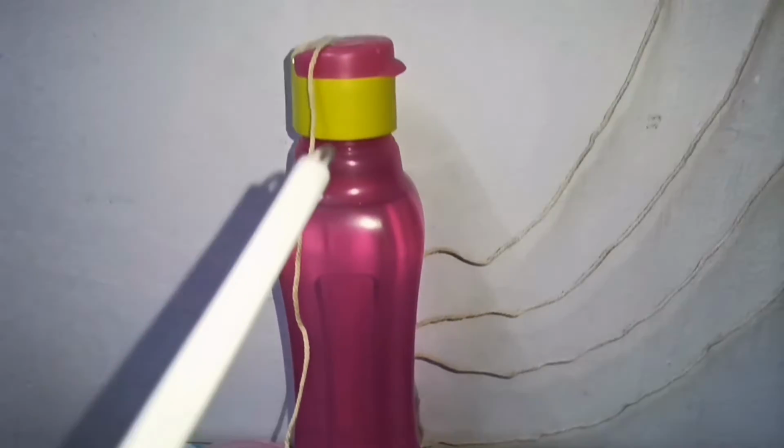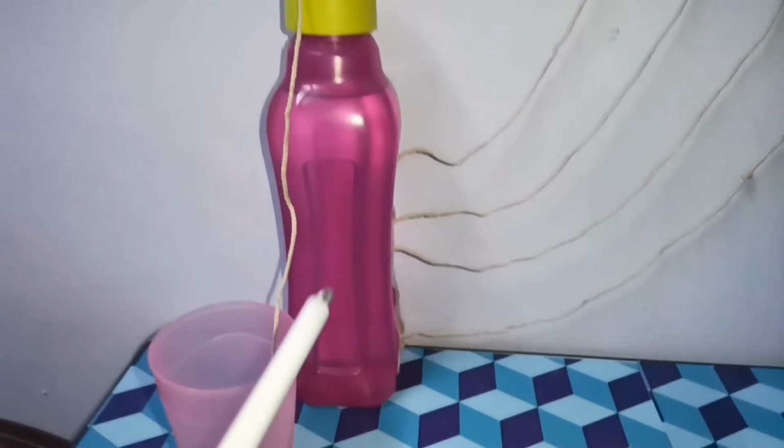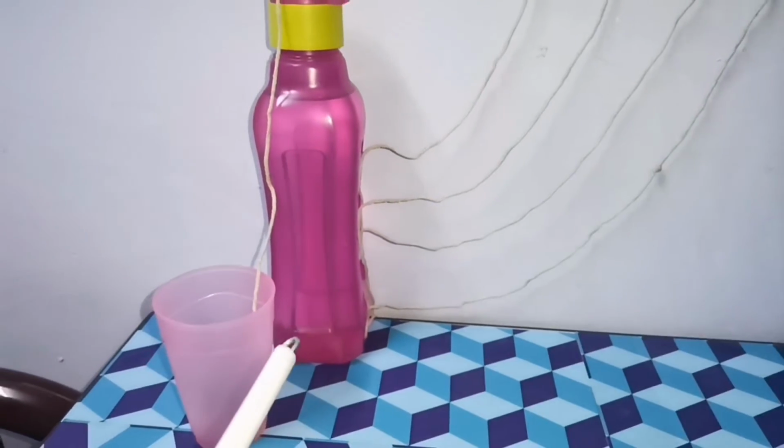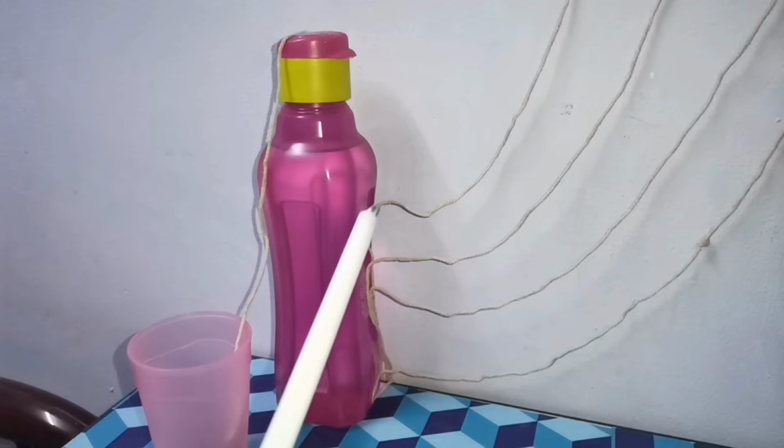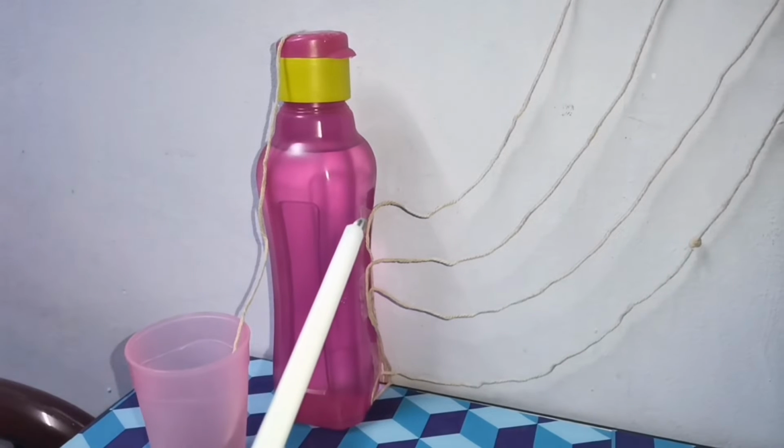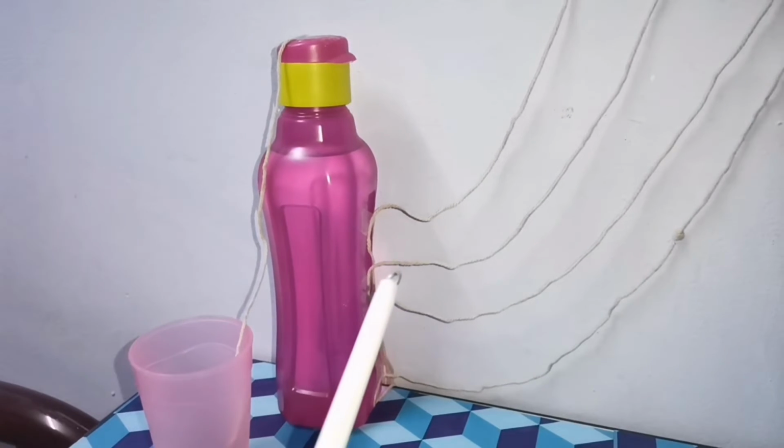This water bottle acts as a permeometer that contains various types of soil. The plastic cup acts as a measuring cylinder. There is also a valve at this area that can open and close manually. This is the first valve, second valve, and the third valve.